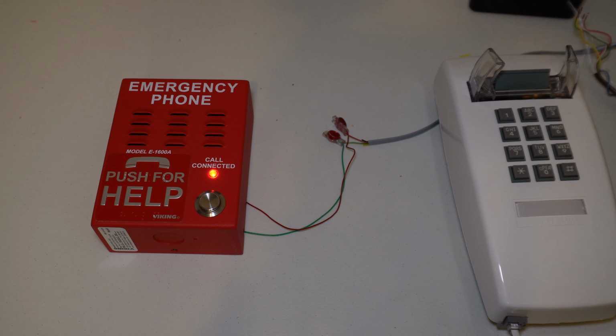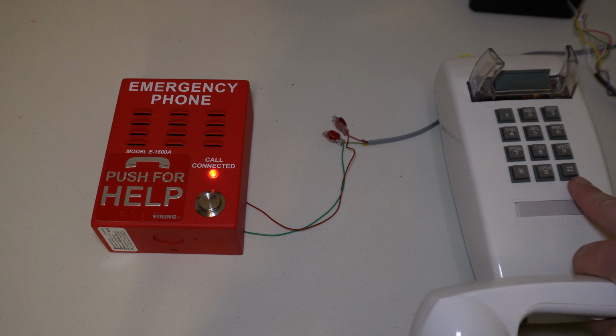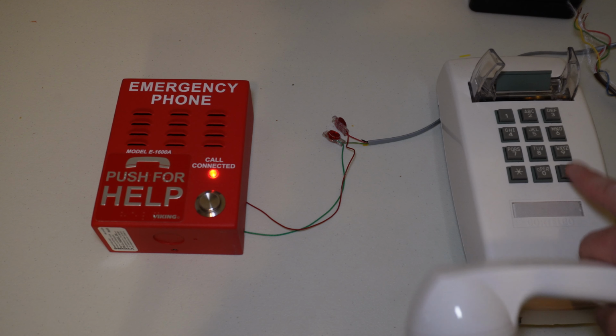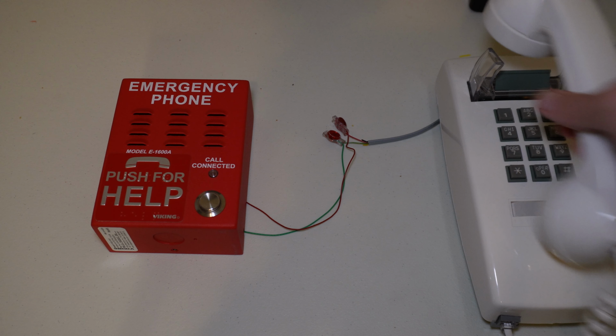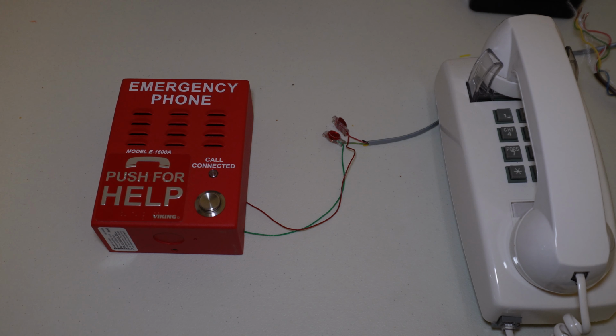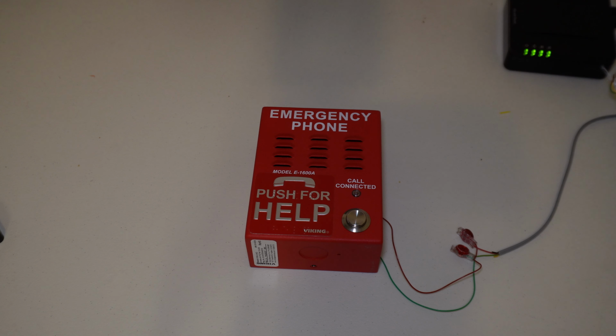Something else I just discovered on my own, actually, is if you push pound on the touch tone phone, that instantly terminates the call automatically. You could either do that, or just simply hang up the other phone, and eventually, when the phone line cuts off the voltage from the hang-up, this thing will turn off on its own anyways. Another small but potentially useful feature that I wanted to point out with this phone.